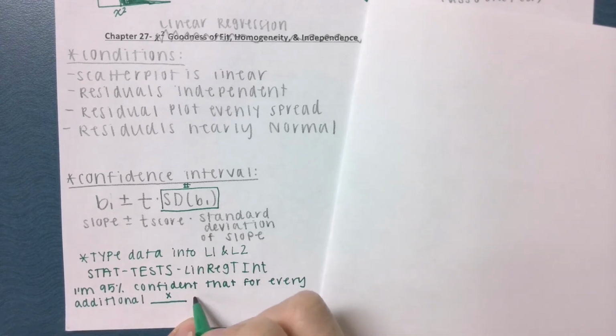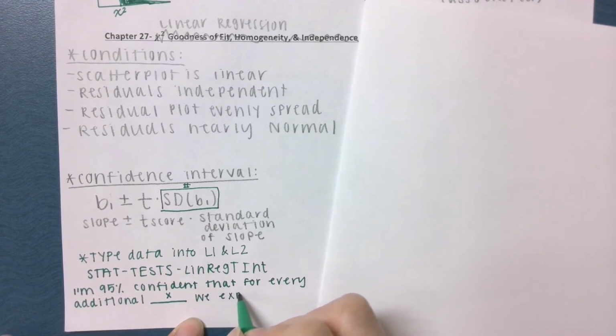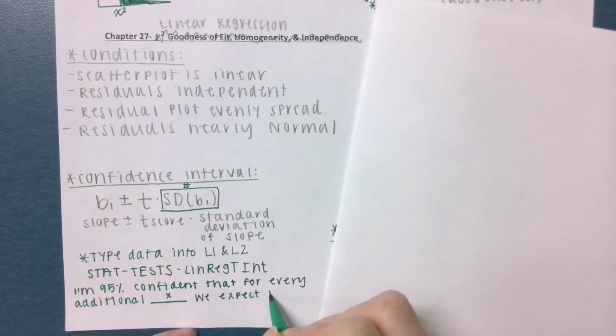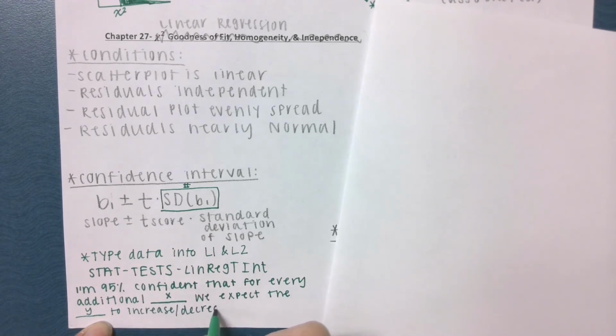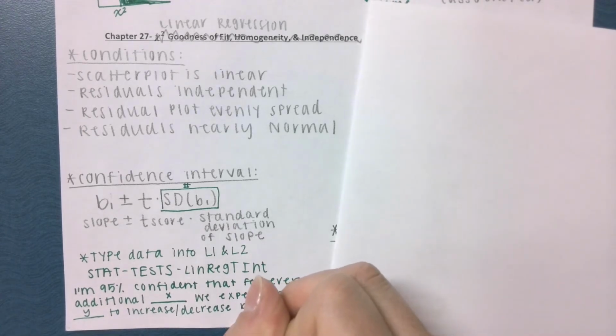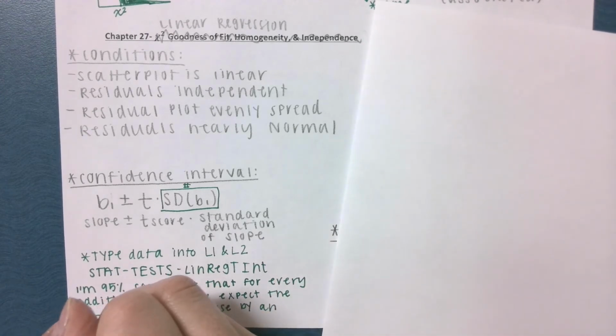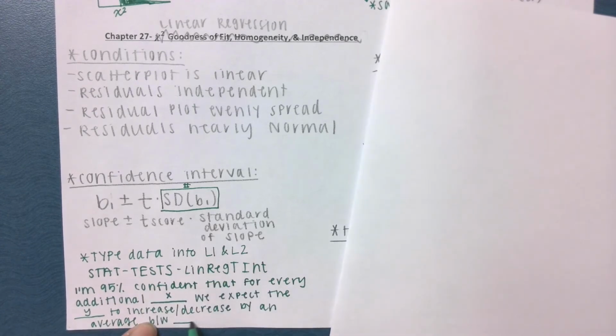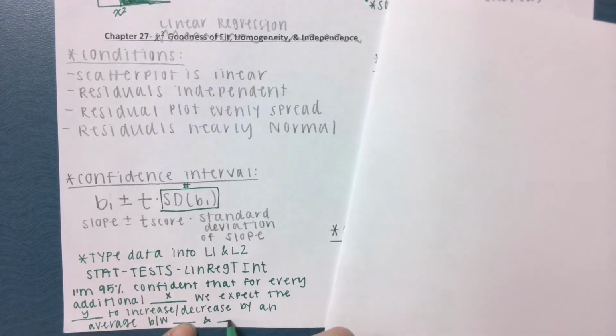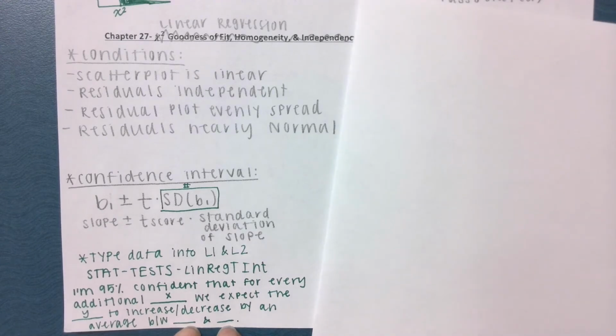We expect the blank, here's your y variable, to increase or decrease depending on the interval. If it's positive, we say increase. If it's negative, we say decrease by an average between blank and blank. So that's where you would put in whatever your interval was.